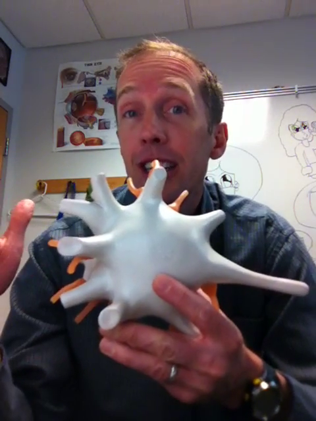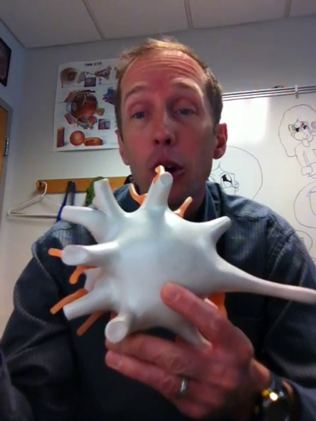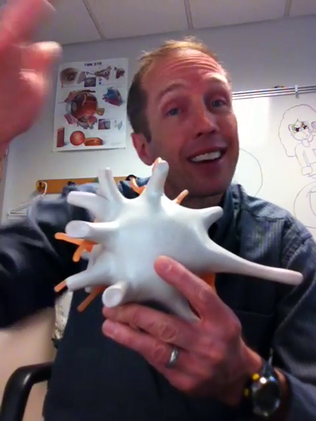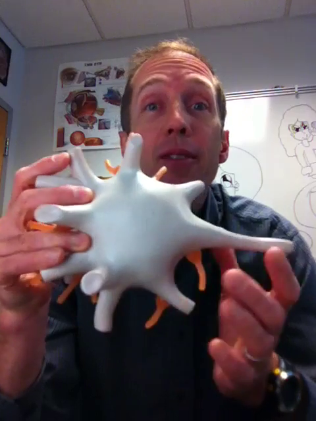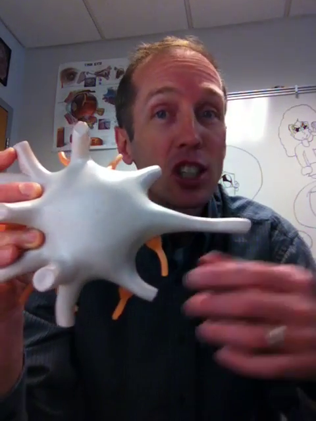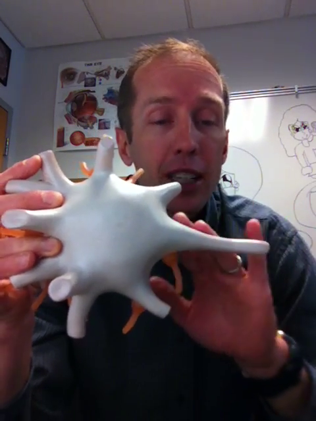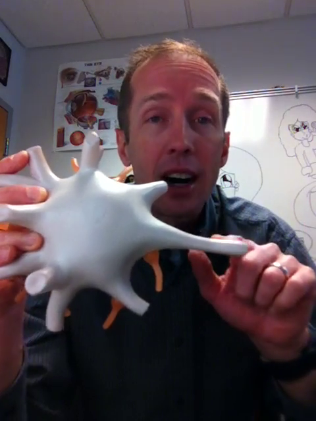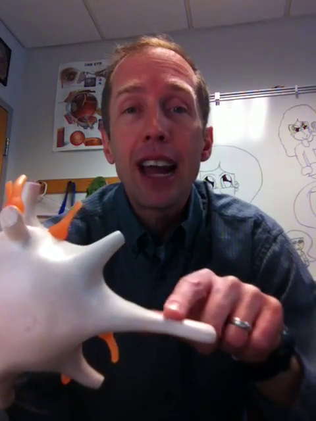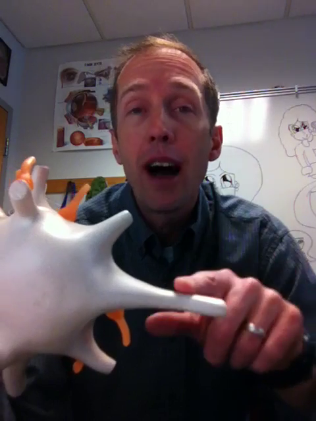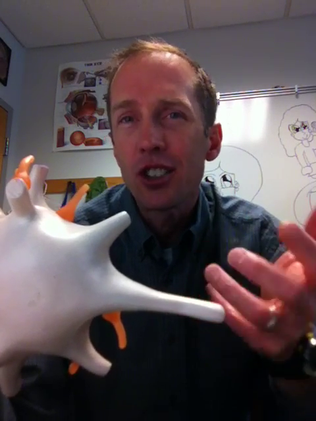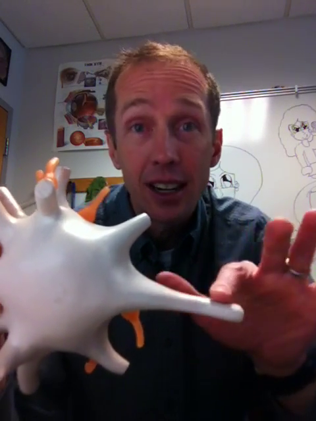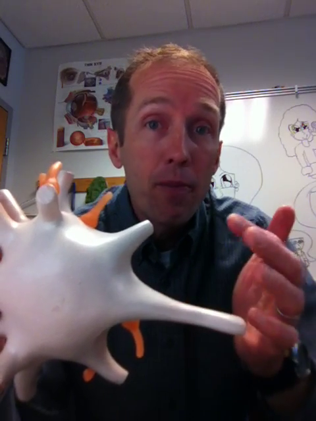Remember that electrically, in terms of the electrical signals, dendrites and cell body are going to have graded potentials, but the axon has action potentials. All right, so we got our axon hillock, we got our axon. The cell membrane of the axon is called the exolemma. Lemma means husk or covering, so the covering of the axon is the exolemma. All right, so I'm going to put this part down and pick up the rest of it.